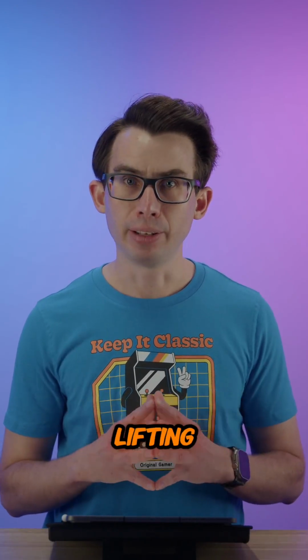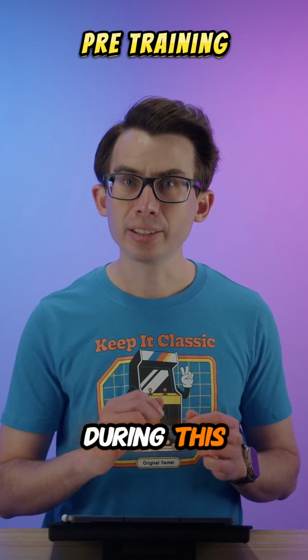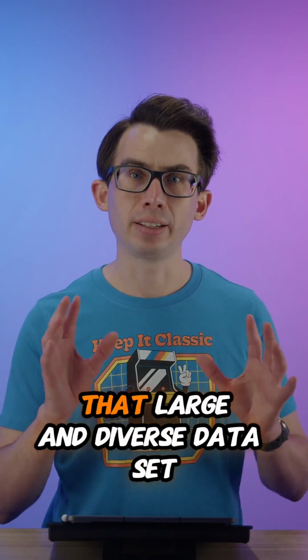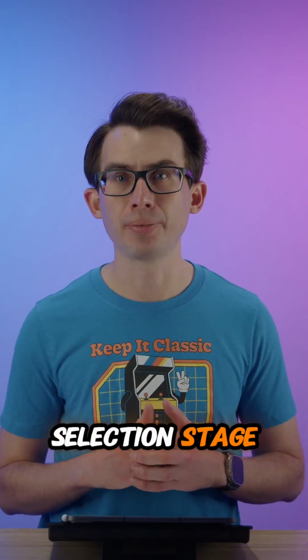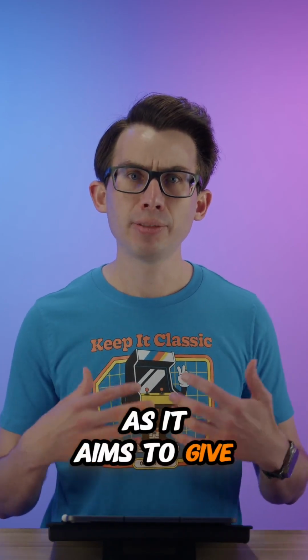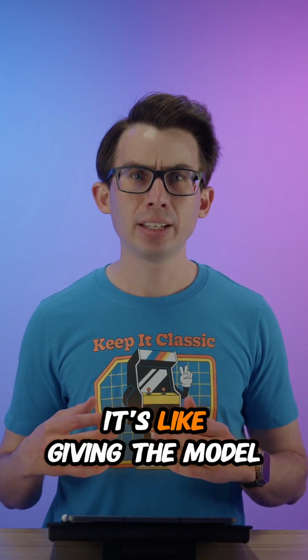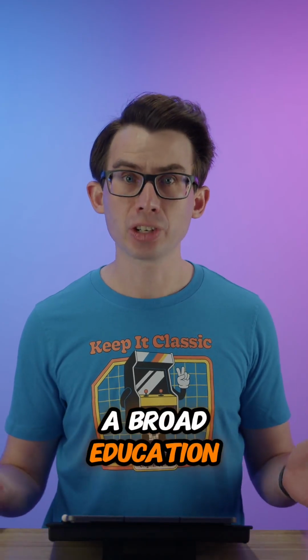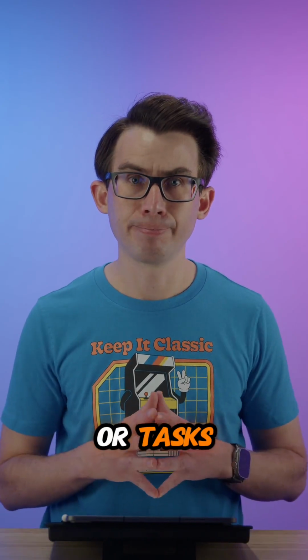Now comes the heavy lifting, during the pre-training stage. During this, the model is trained on that large and diverse data set we identified during the data selection stage. We call this pre-training as it aims to give the model a general understanding of the task at hand. It's like giving the model a broad education before specializing on a particular topic or tasks.